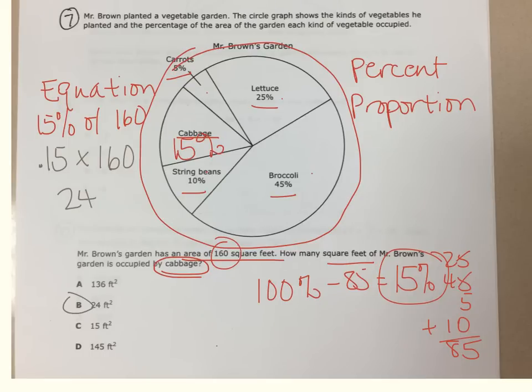Now the other way we can solve is using the percent proportion. Remember, if I look at this pie graph or circle graph here, I'm looking for just this part. So I am missing the part of the percent proportion. So this will be the part over the whole, which is 160, equals the percent over 100.